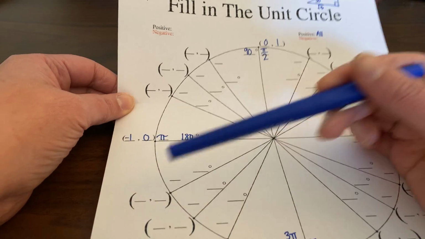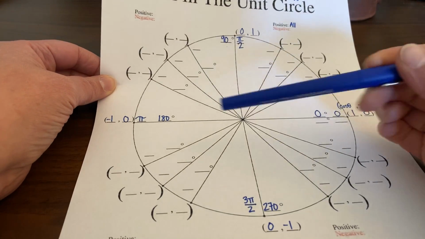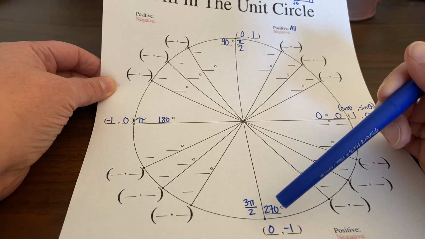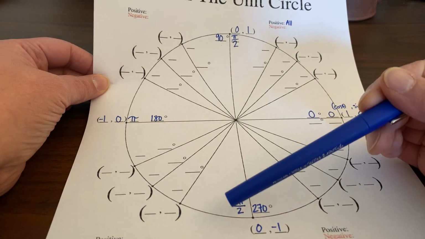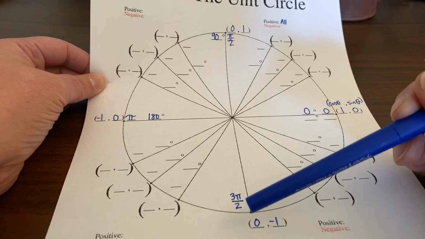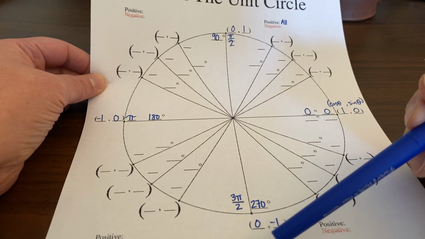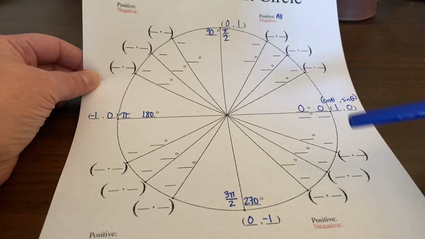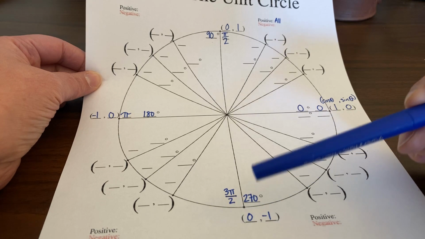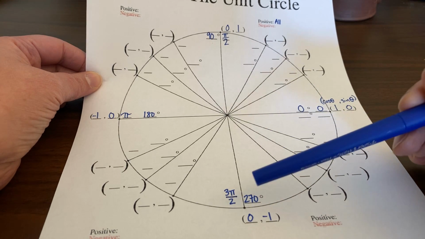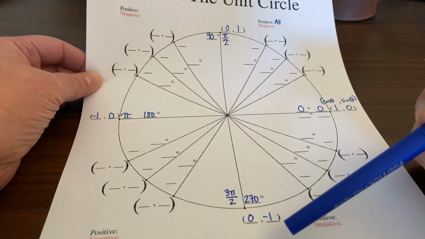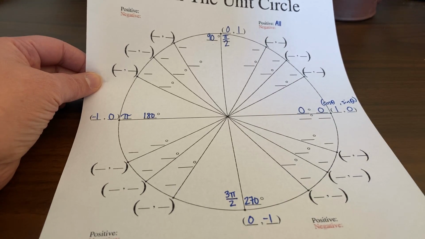We're going to come around the circle a little bit further, 90 more degrees. So 180 plus 90 is 270 degrees, and that is 3 pi over 2 radians. The coordinates for this point are 0, -1. So if you needed to find the cosine of 270 degrees, it's just 0. And the sine of 270 degrees is -1, because those are the coordinates here on the unit circle.